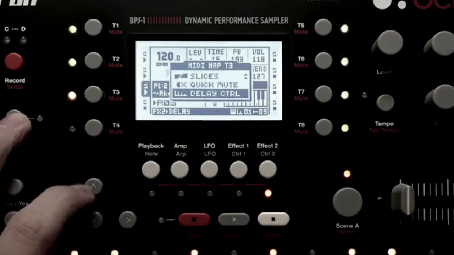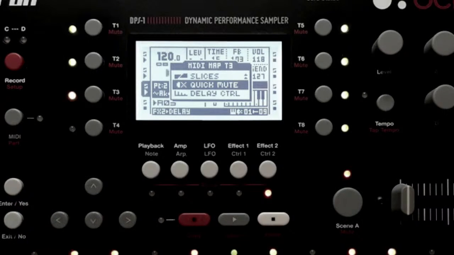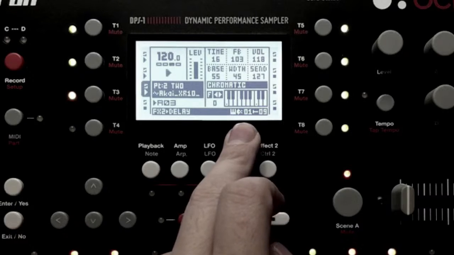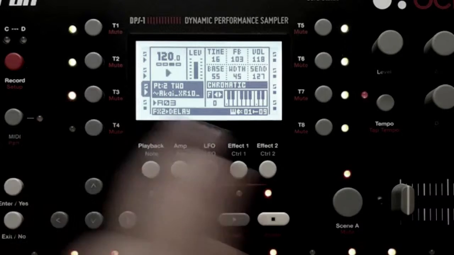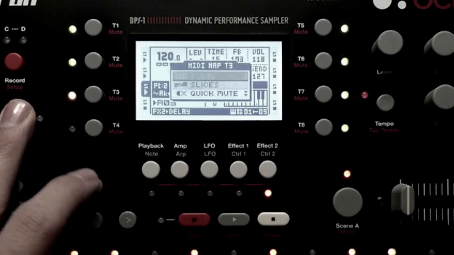And then what is mute? What does mute look like? Oh, mute's easy. It's a speaker with an X through it. So, little speaker with an X. Sending MIDI on this channel will mute MIDI and audio tracks. So, yeah.